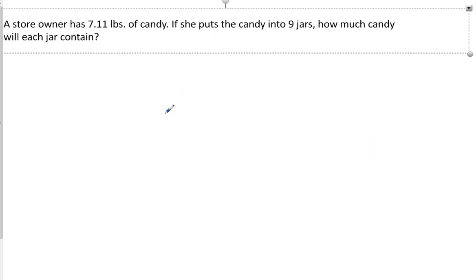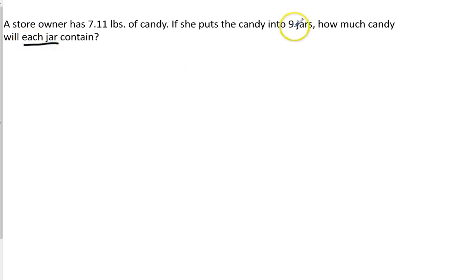A store owner has 7 1100 pounds of candy. If she puts the candy into 9 jars, how much candy will each jar contain? Again, here's our key word: each jar. The 9 goes with jar, so the 9 is our divisor.